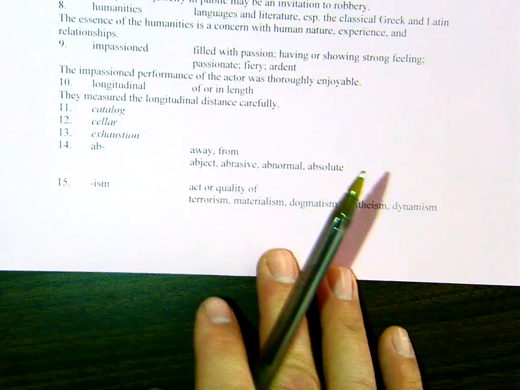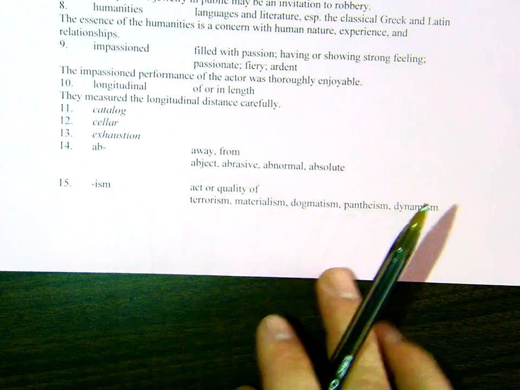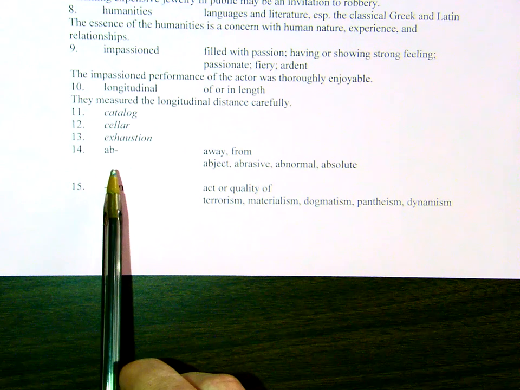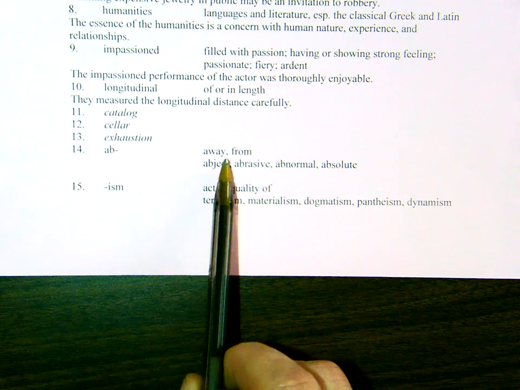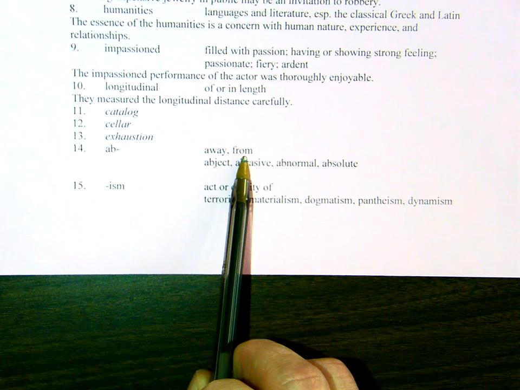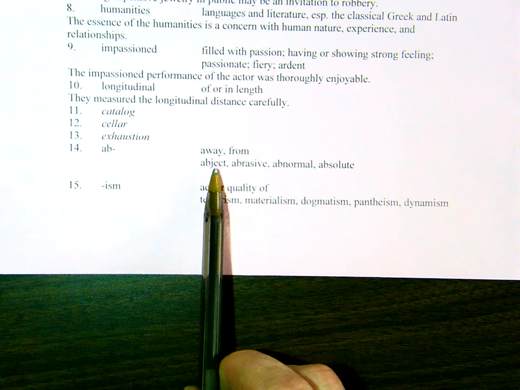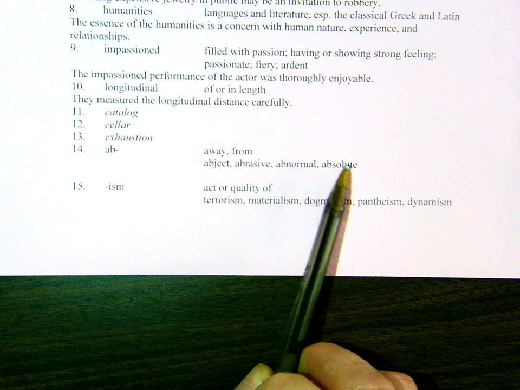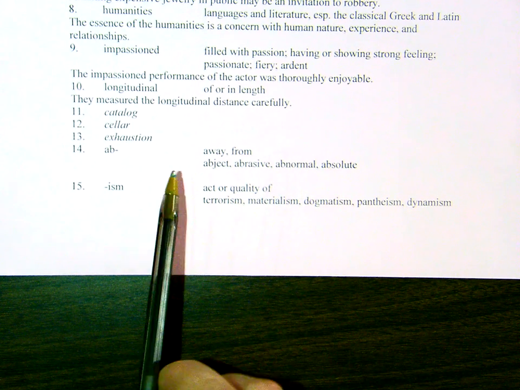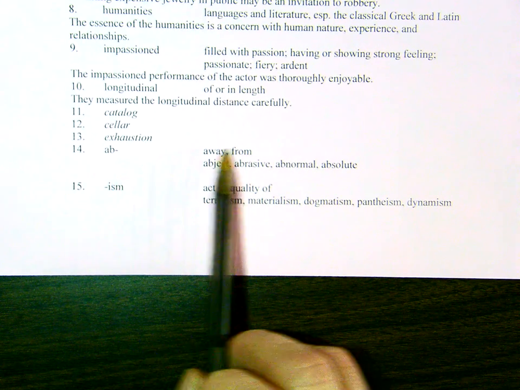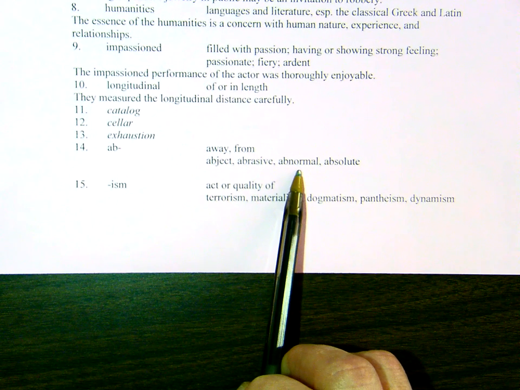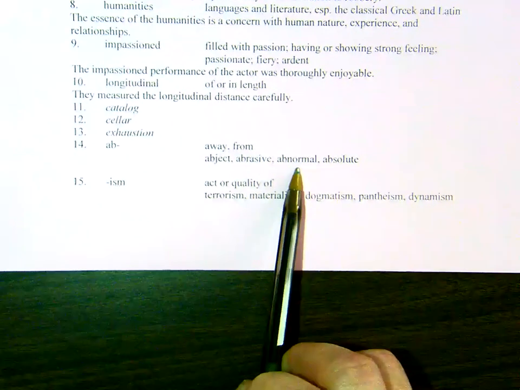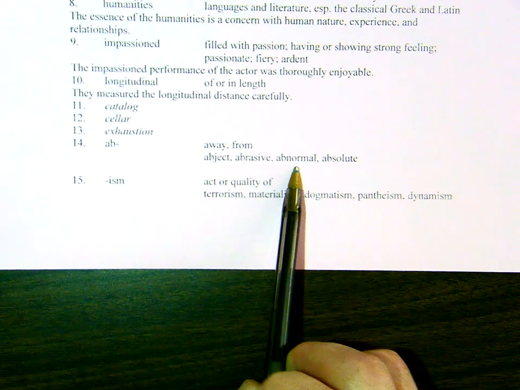And then at the end, there are root words or word parts, such as, in this week, ab and ism. You need to know what it means, and you also need to know examples of words that make up that root. Okay, so for example, ab means away or from. Abnormal is an example because if something is abnormal, it's away from normal.